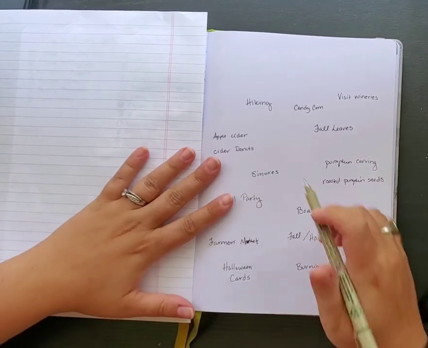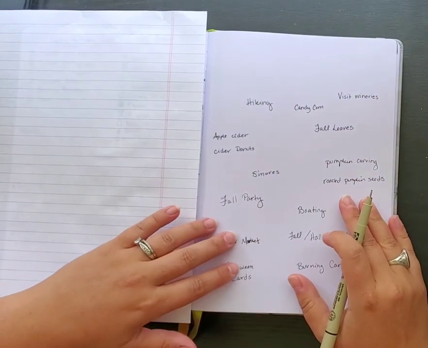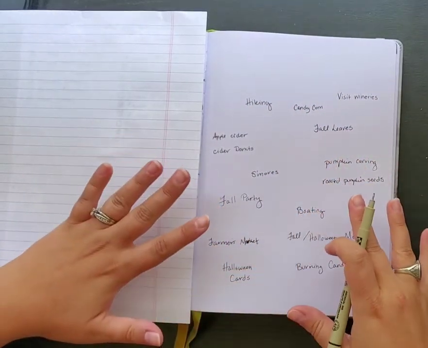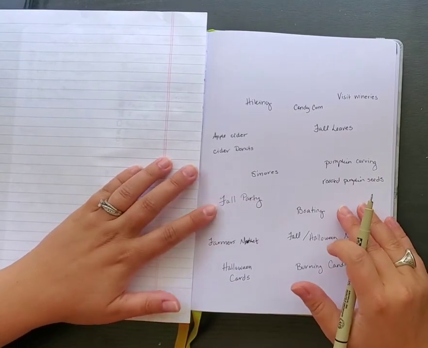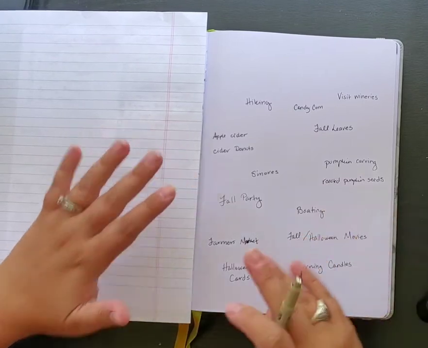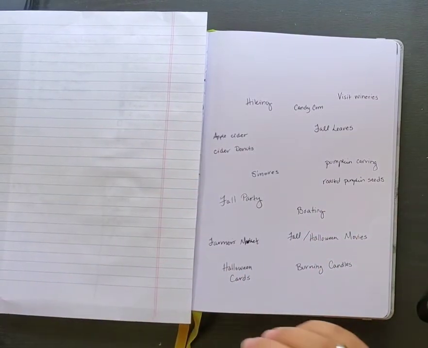A lot of it, we can do all together, so that we're not having to remember everything on this list independently. I think it will just help me soak up the season a little bit. So if I think of anything else, I'll add it, but I think that's a good list for now.